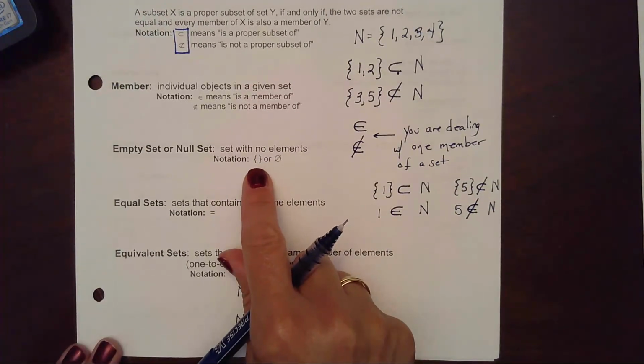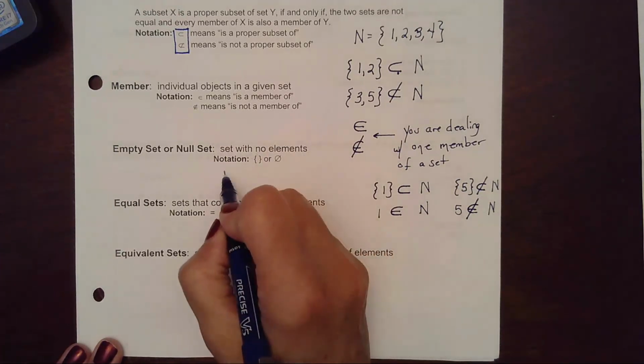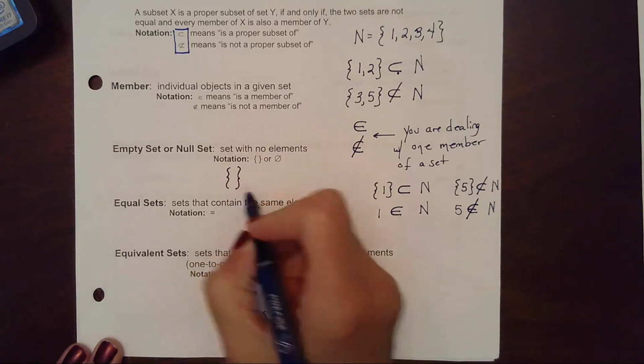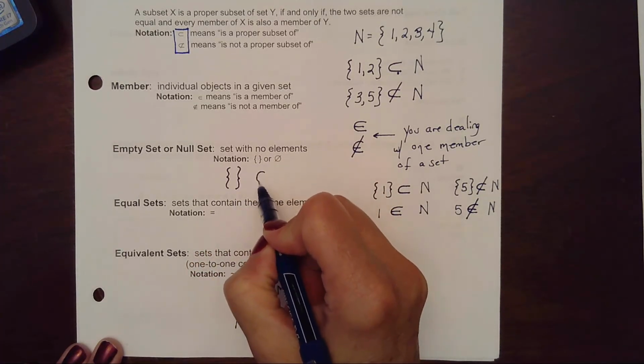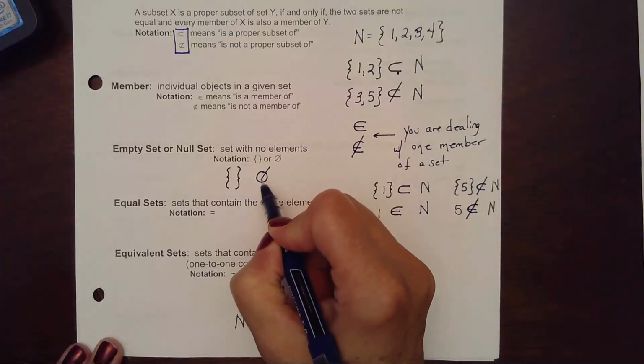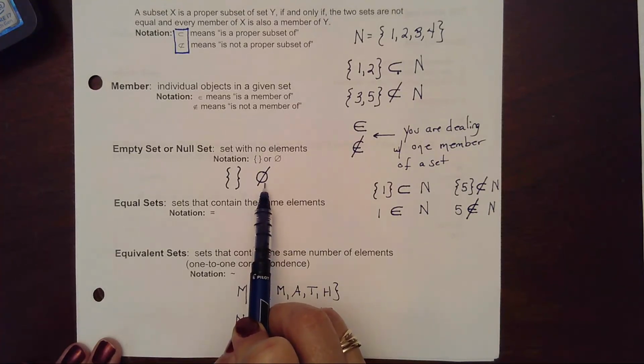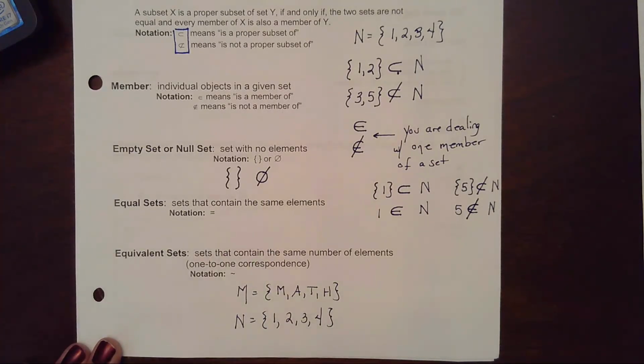So if we're dealing with subsets with intersections, this notation means that the set is empty. There's nothing in it. We'll talk about this more when we do intersections and unions, but that is also the same notation, and that means a set with no elements in it.